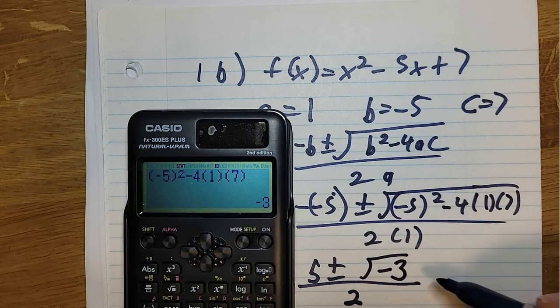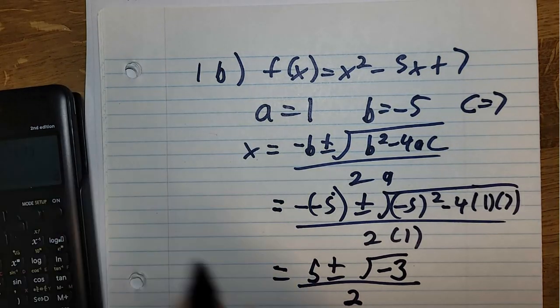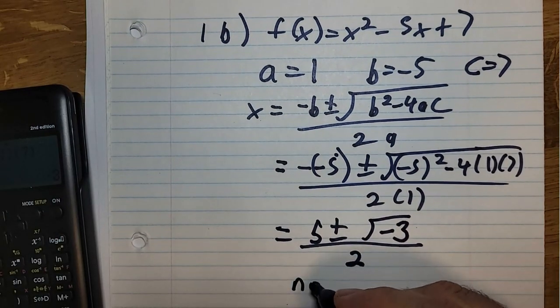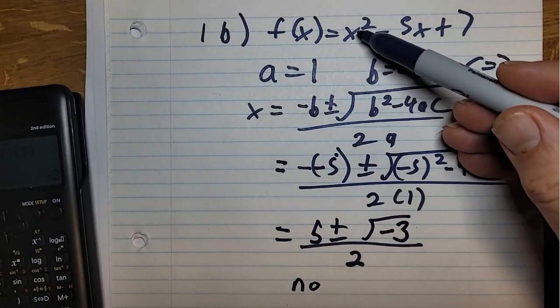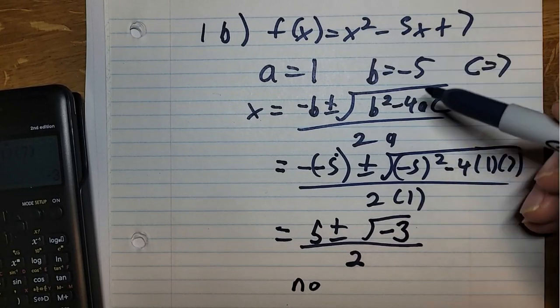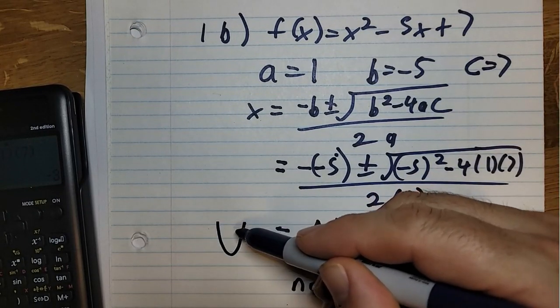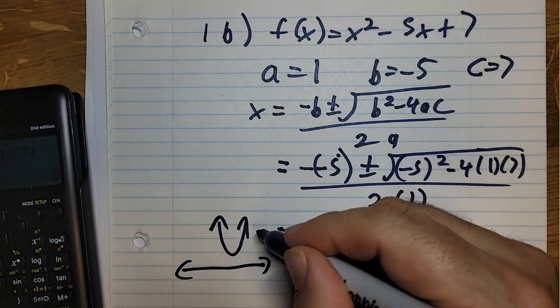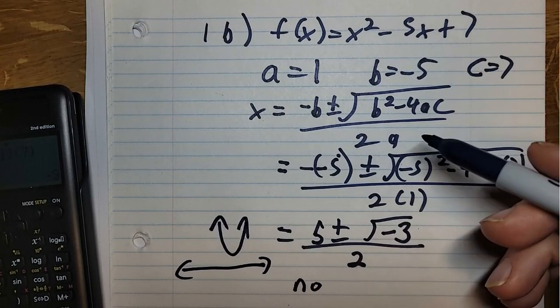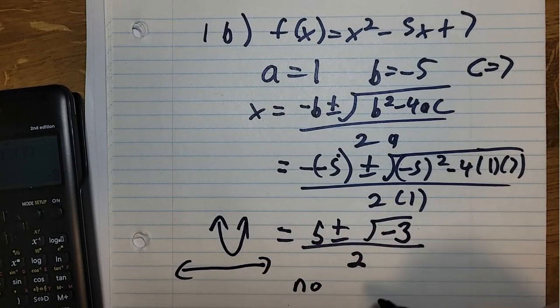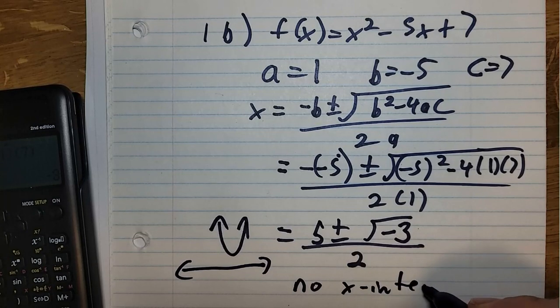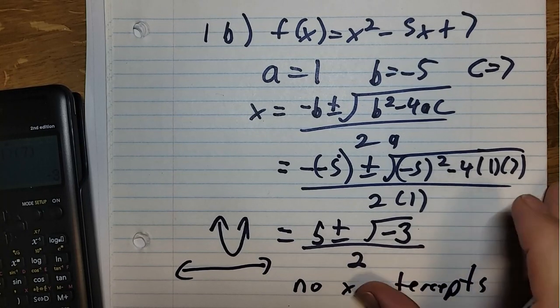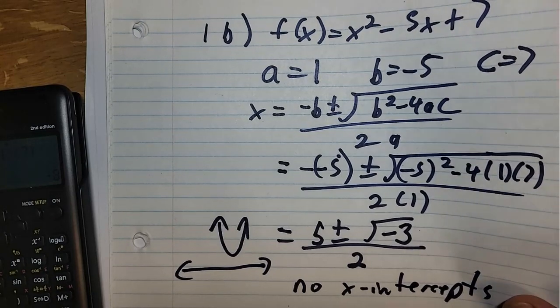Okay, the discriminant, or what's inside, is negative. So there's no answer. We can just stop. There are no x-intercepts. This graph opens up, so we know this graph opens up, and it is above the x-axis. So it is higher than the x-axis. I'm not sure where it's located, but it's higher than the x-axis, and there are no x-intercepts. Okay, let's do the next question.